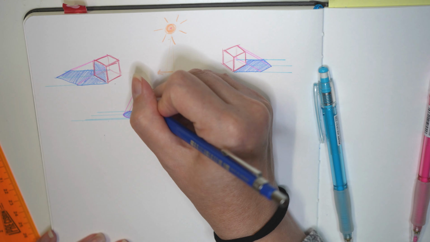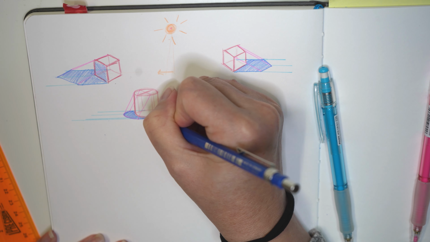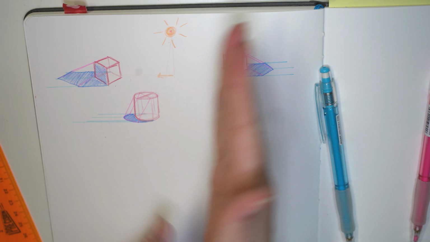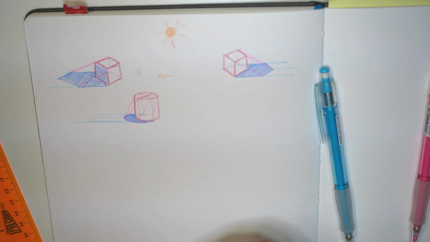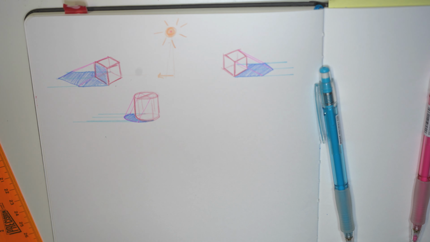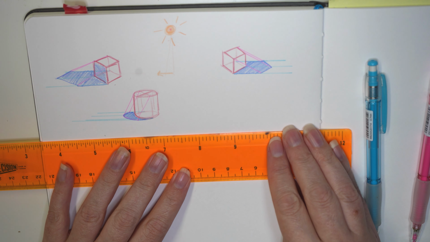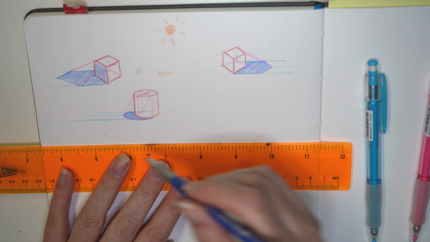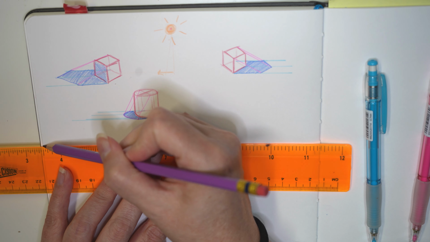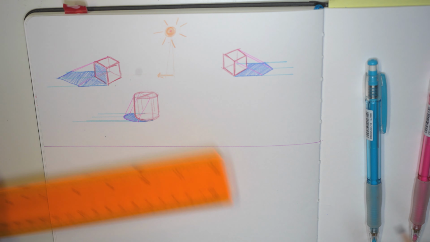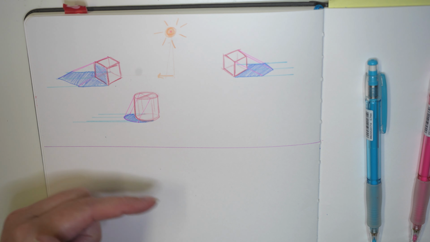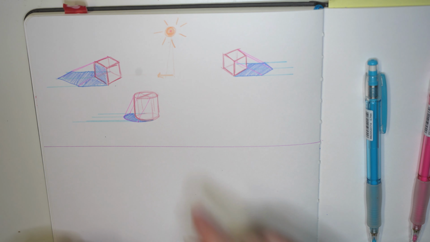shadow. Right now, I have been just assuming that all of our objects have the light to the right or to the left, not behind it, so all of our shapes are going this way. So I'm going to go ahead and just draw a line here to delineate our page. I'm going to do purple just so that we're not using that color anywhere else. And then down here we're going to do other directionalities so that we don't necessarily have it just going off to one side or the other.